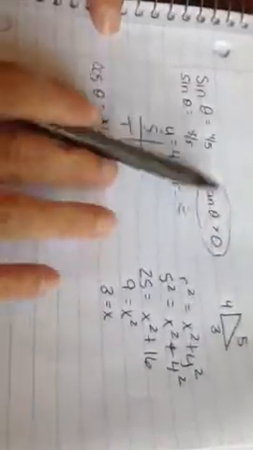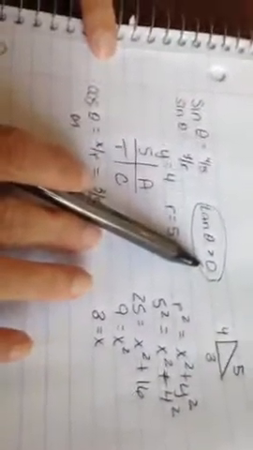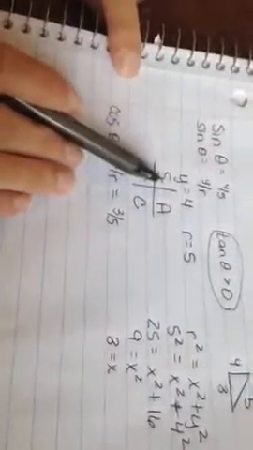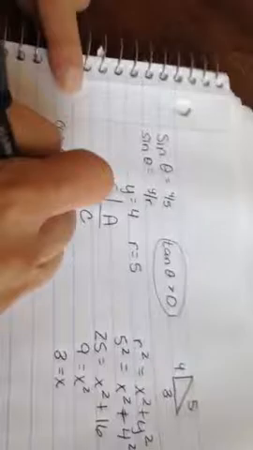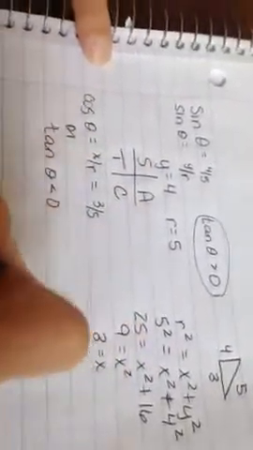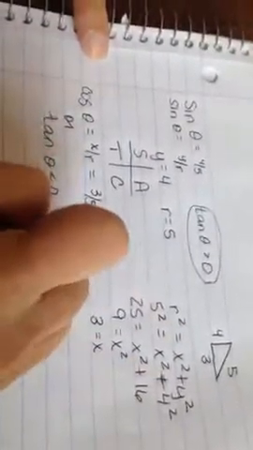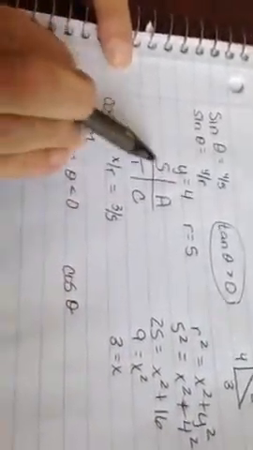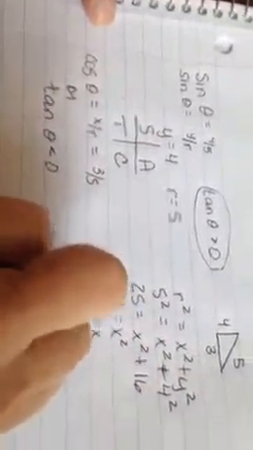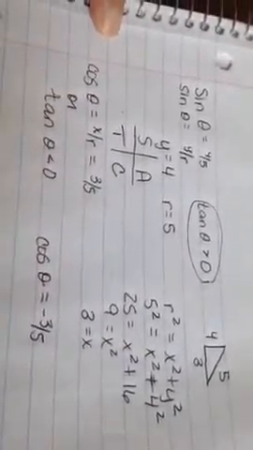If it had said that tangent is less than 0, then we would have been in quadrant 2. So if we redid this problem for tangent is less than 0, we would have been in quadrant 2, and in quadrant 2, cosine is not positive, so the answer would be negative 3/5 instead of positive 3/5. So that's the first type problem.